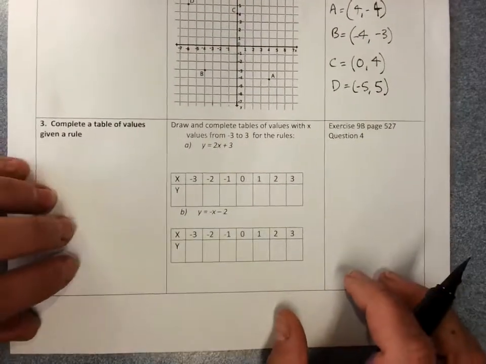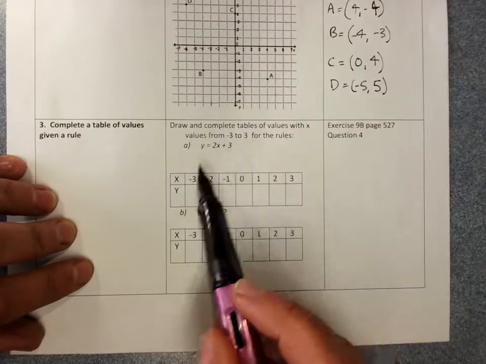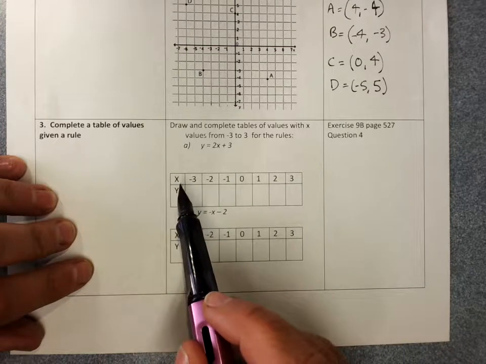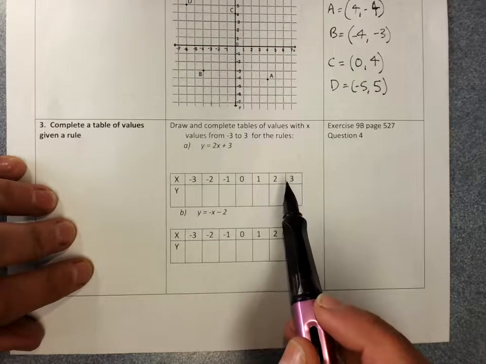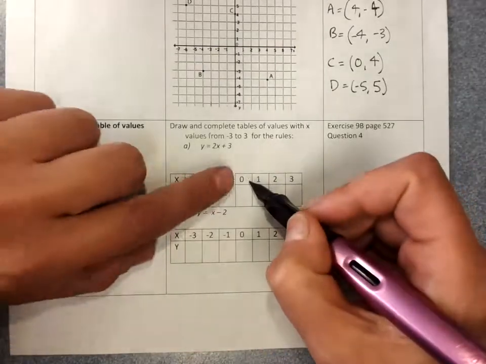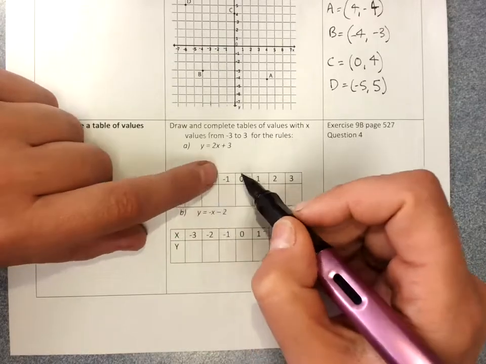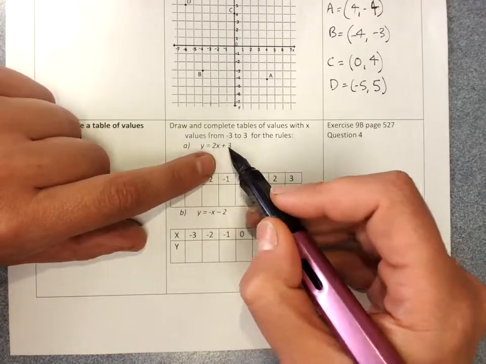Complete a table of values. So we've got two rules here, and we need to complete a table of values with x values from -3 to 3. Now, I suggest always starting where x is 0 and going into the positive and then dealing with the negative. y equals 2x plus 3.